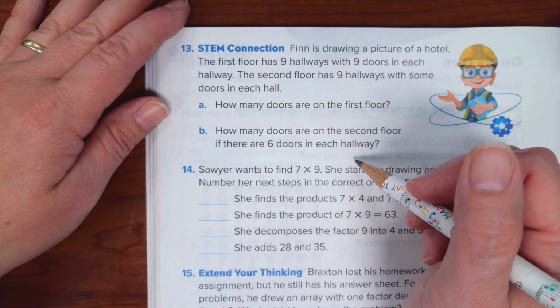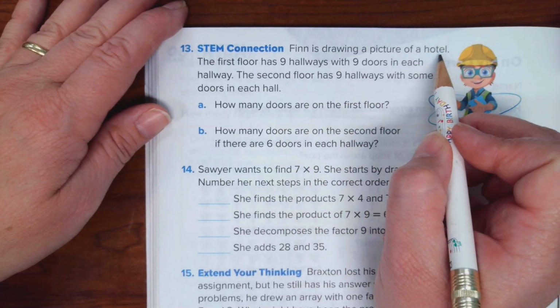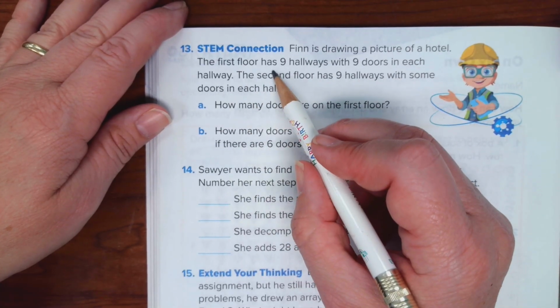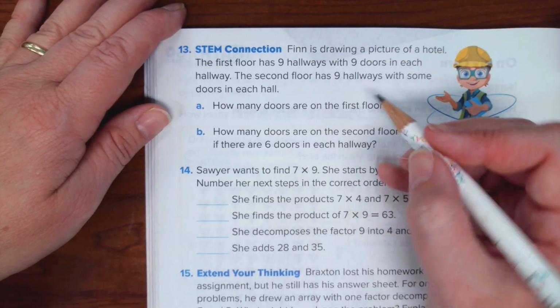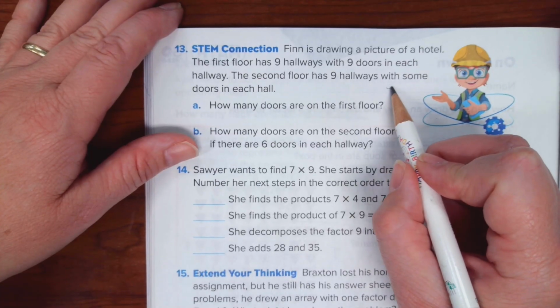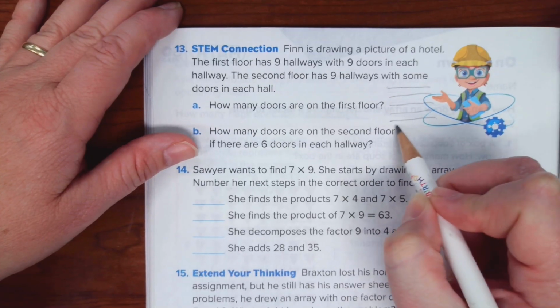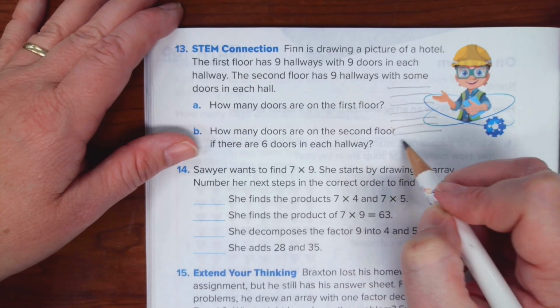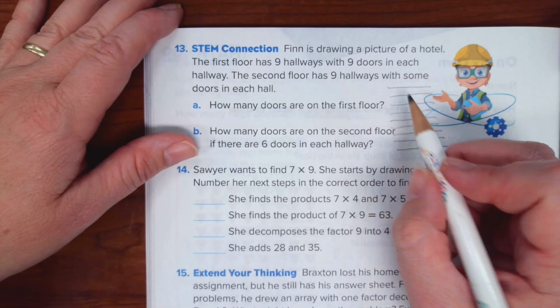Okay, that's a lot of reading, so we're going to read again. Finn is drawing a picture of a hotel. The first floor has 9 hallways with 9 doors in each hallway. So, oh my goodness. If this is 1 hallway, 2 hallways, 3, 4, 5, 6, 7, 8, 9 hallways. Alright? And he has 9 doors on each one.